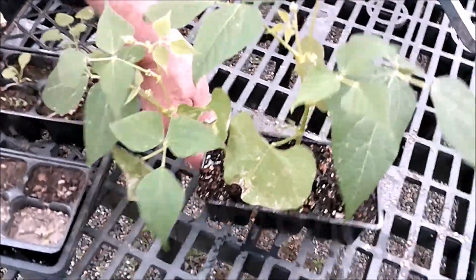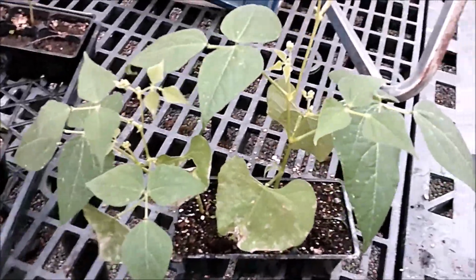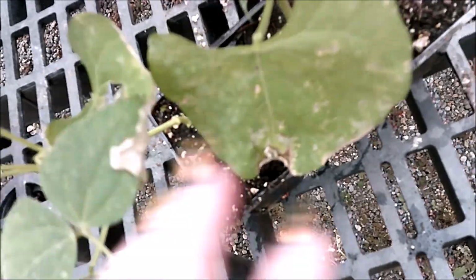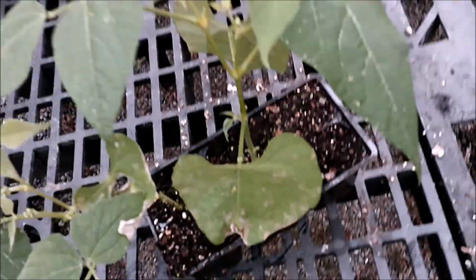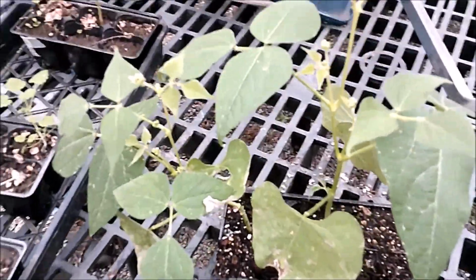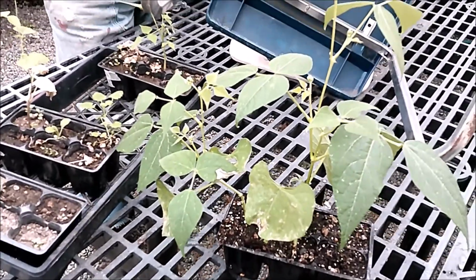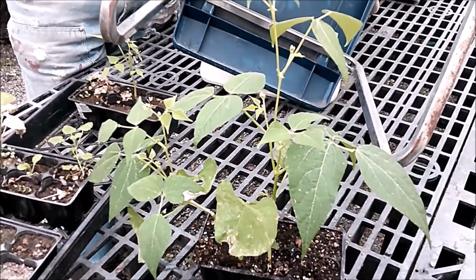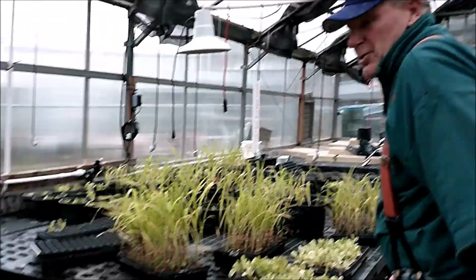Here's another interesting thing on this one. Two of them came up, but look at this bend. It probably came up and said, hey, somebody's there, and it probably bent out to look for light, to get away from its big brother. That was pretty interesting.